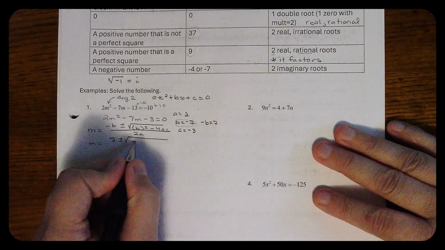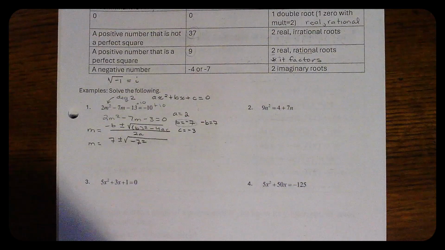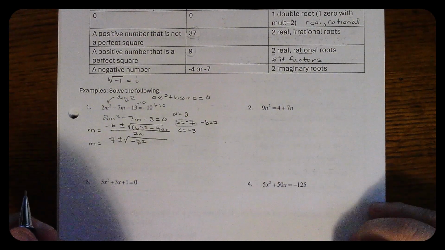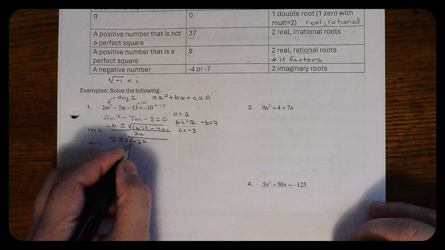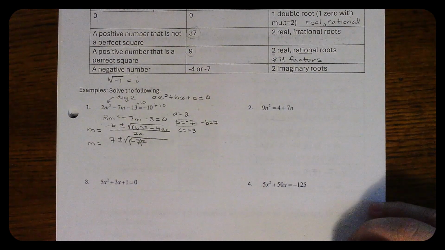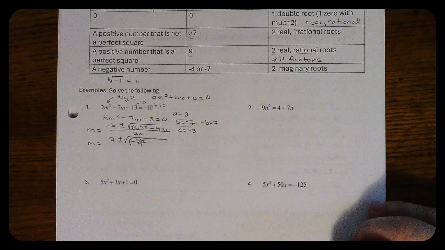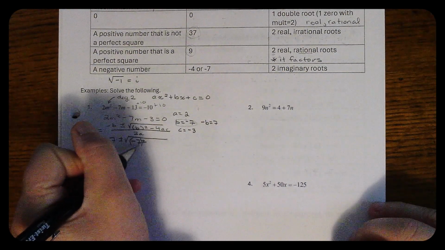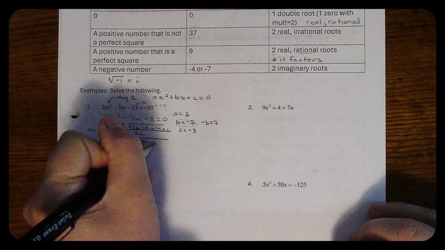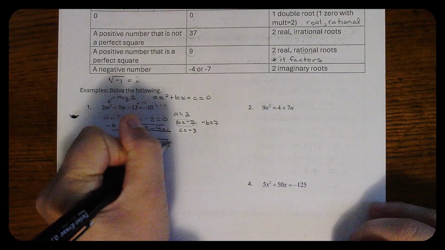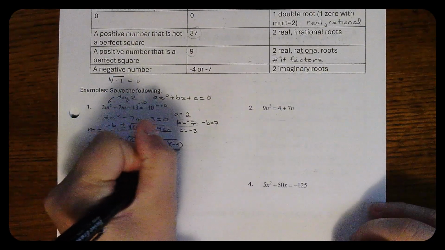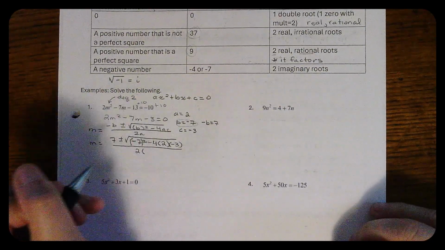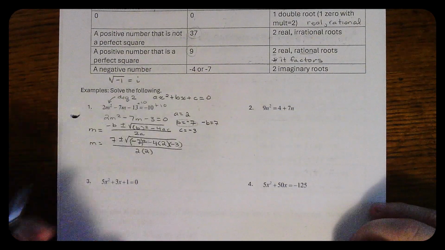This is what people do sometimes. They'll do this. Now, if you do that and you put it in the calculator like we're going to, you're going to get the wrong answer. You really want to remember that when you square a negative, you have to put parentheses around it in the calculator. So that's parentheses negative 7 squared minus 4 times a, which is 2, times c, which is negative 3, all over 2 times a, which is 2 times 2.